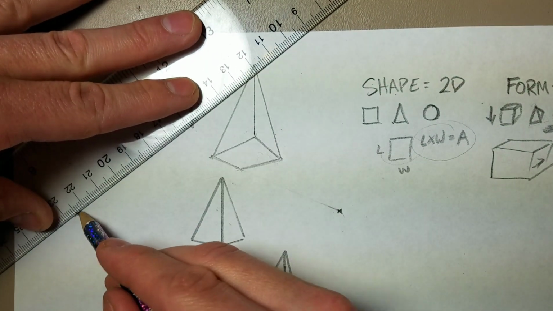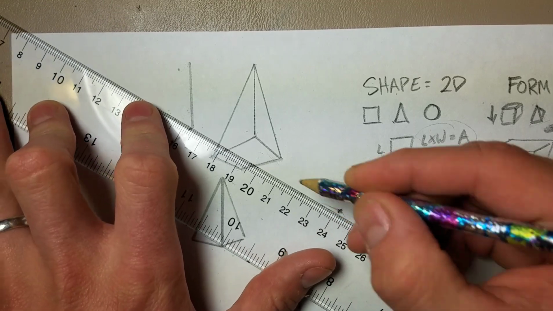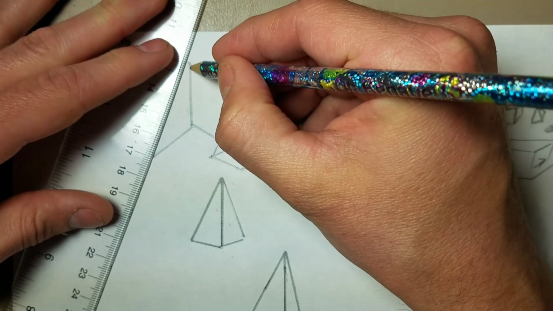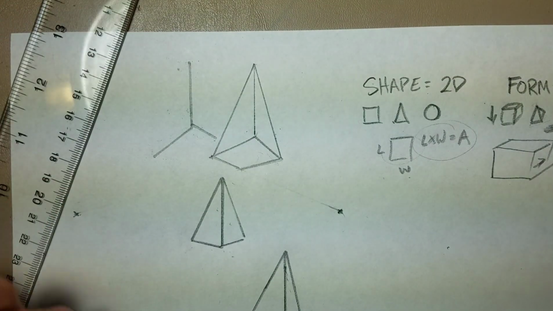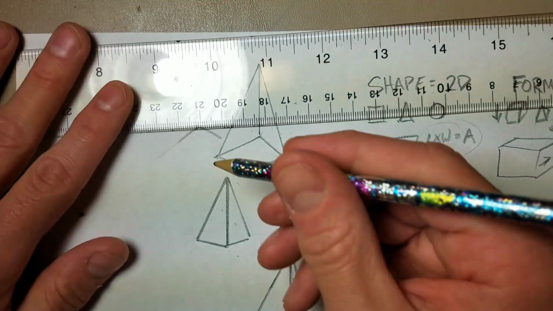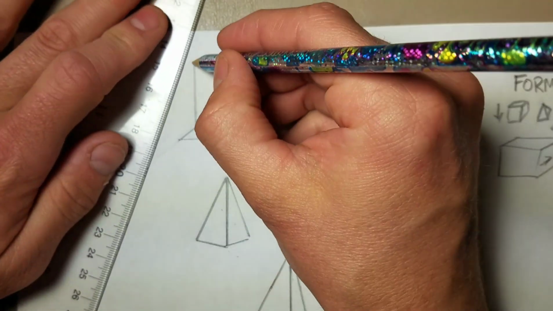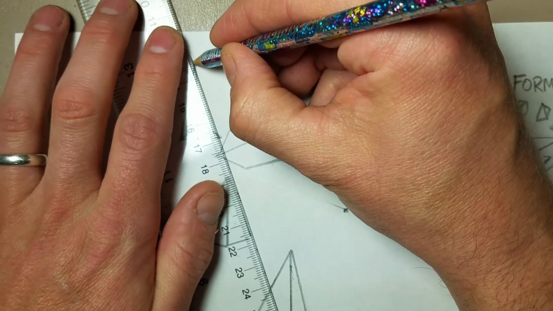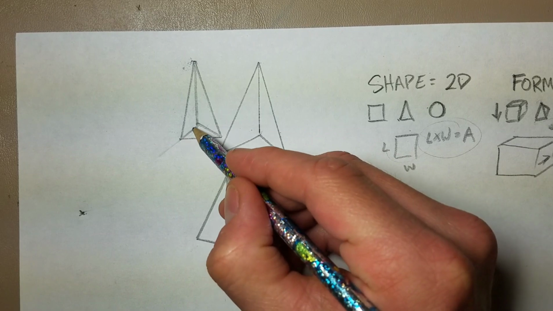Again, vanishing point to my corner, vanishing point to my corner. And this one I'm actually going to bring up a little bit. So what I'm going to do here is simply go straight across and then bring my lines up. And there you can see a three-sided pyramid.